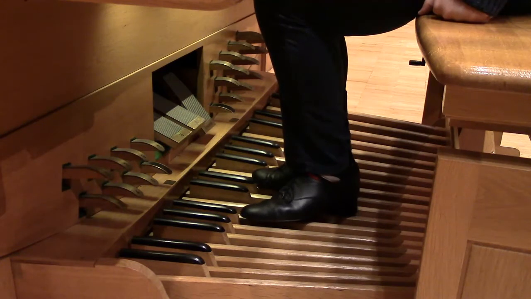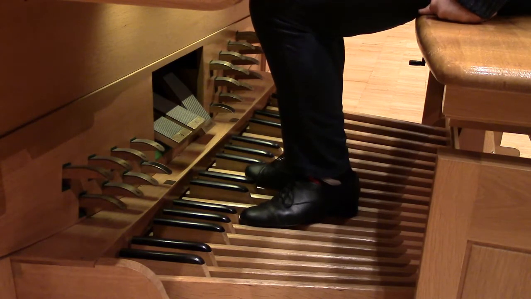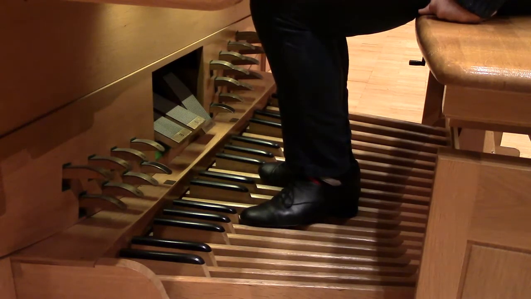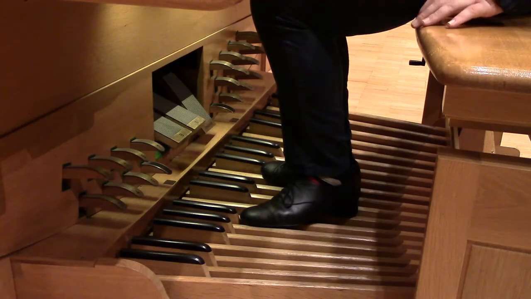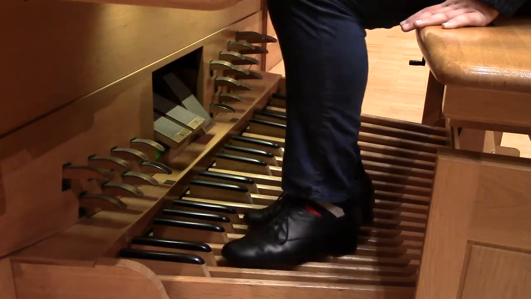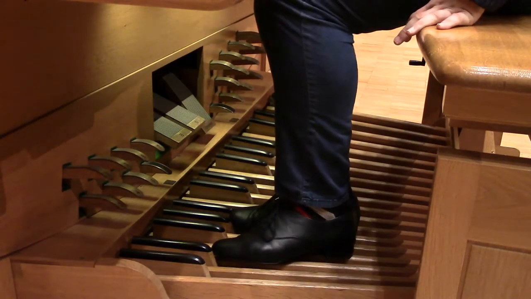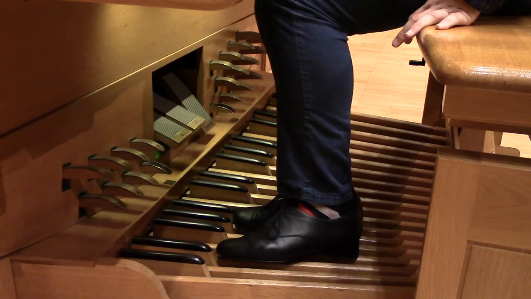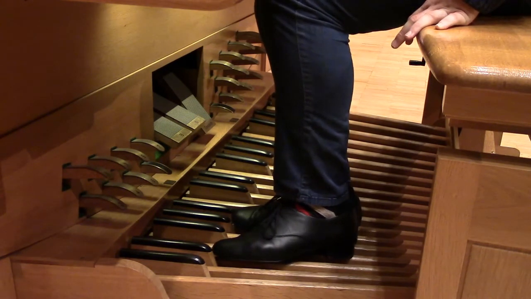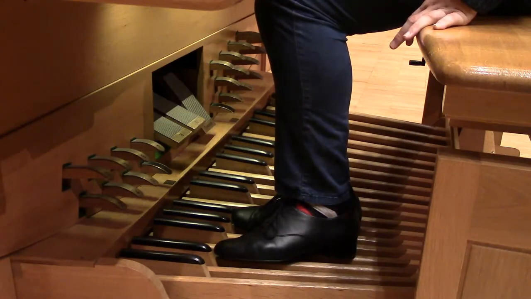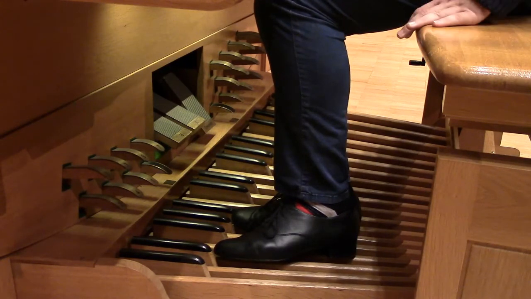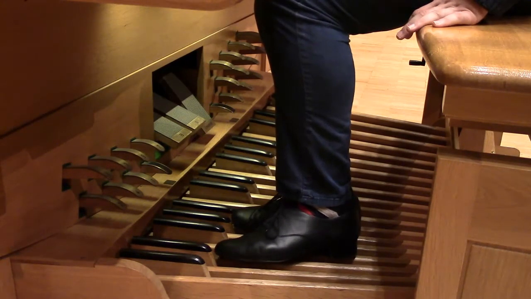Let's go to the fourth exercise on that same page, the fourth X. And this is a great exercise to play toe, heel, heel, toe. And you'll notice that it's still on the white keys, only a second for each foot. And one foot pushes the other foot up. So let's see that.